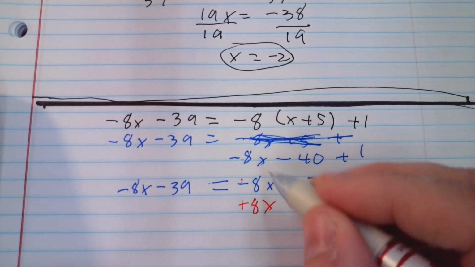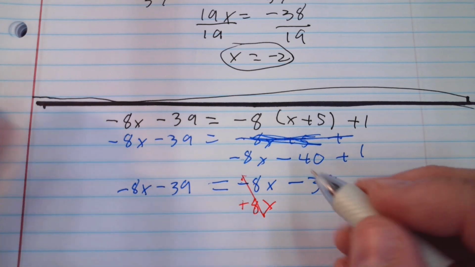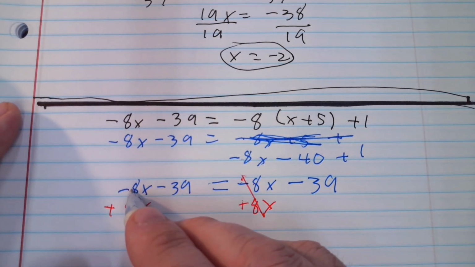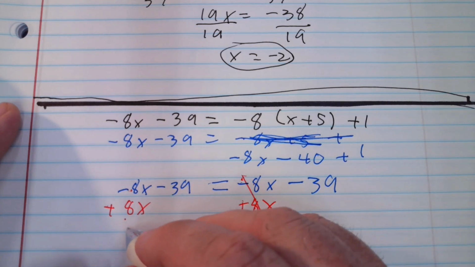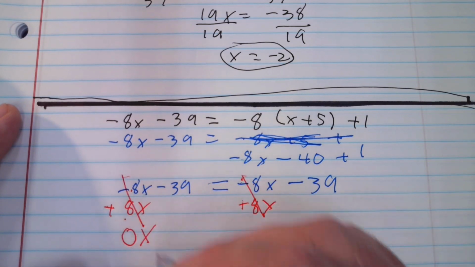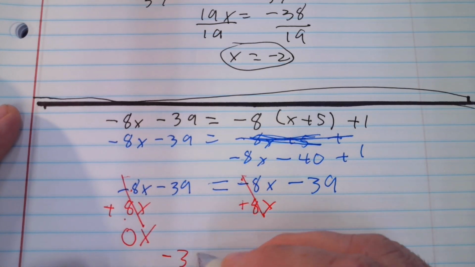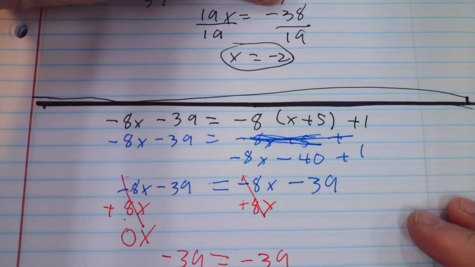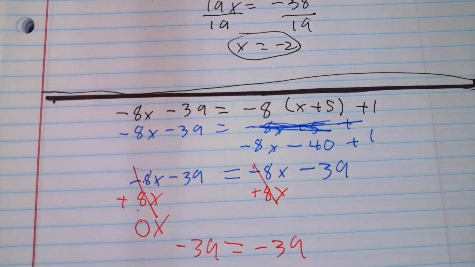That cancels. Negative 8 plus 8 is going to be 0. It cancels. It's gone. My x has disappeared. This is all that's left. Okay, how can I solve for the x's if the x's are gone? So this problem is broken, isn't it?